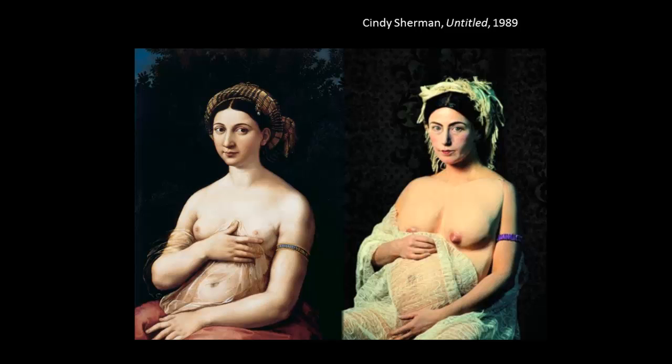So Sherman is playing around with this idea of the male gaze and who is supposed to be looking at these paintings of naked women. Sherman recreates every element, but she holds the gaze of the viewer very strongly. In this, we see a way of owning the past and retaking that notion that the woman is the object of a gaze. Now, there are some definite differences here that Sherman has elected to do.